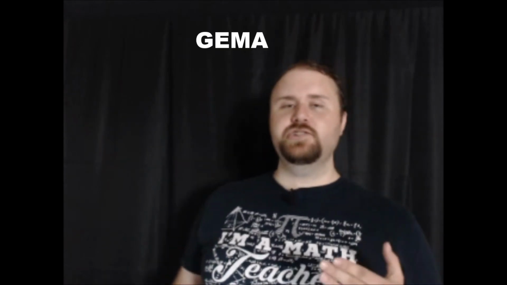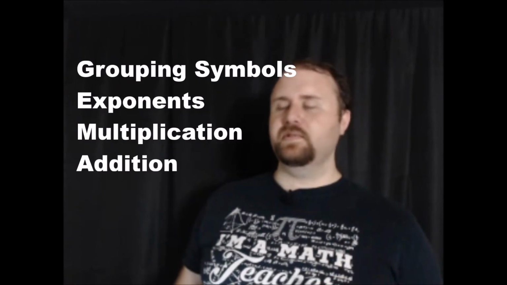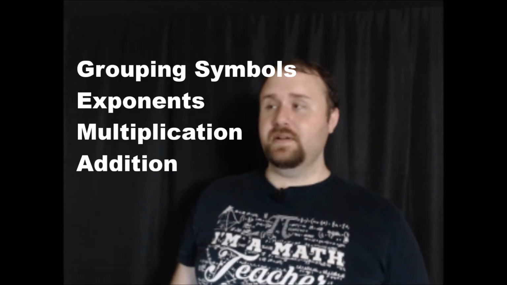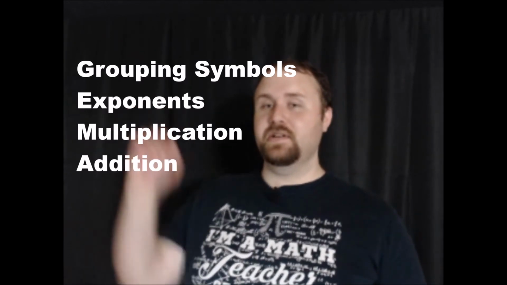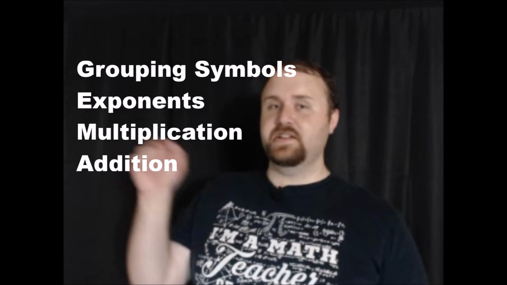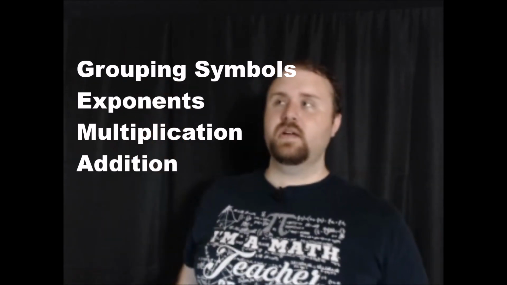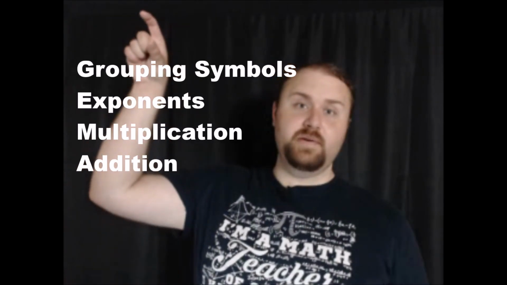So before I go this week, I want to give you what I think is a much better memory trick for memorizing order of operations than PEMDAS. And as a disclaimer, I didn't come up with this, but I like it. So, GEMA. Grouping symbols, exponents, multiplication, addition. Now all you have to do is remember that division is multiplication and subtraction is addition. And so you have three distinct groups, exponents, multiplication, addition, with grouping symbols indicating priority.